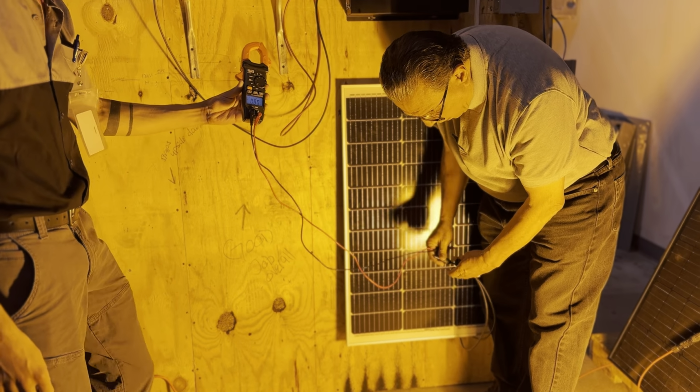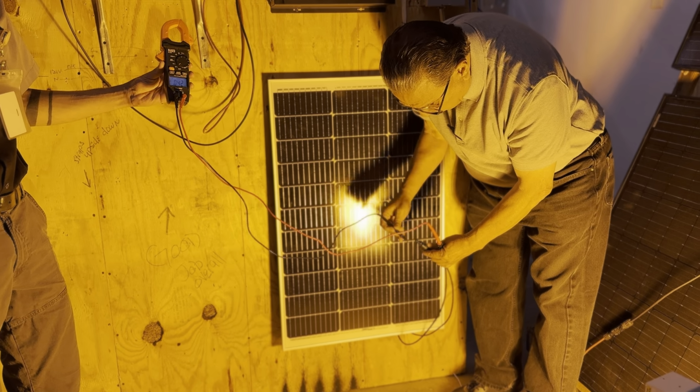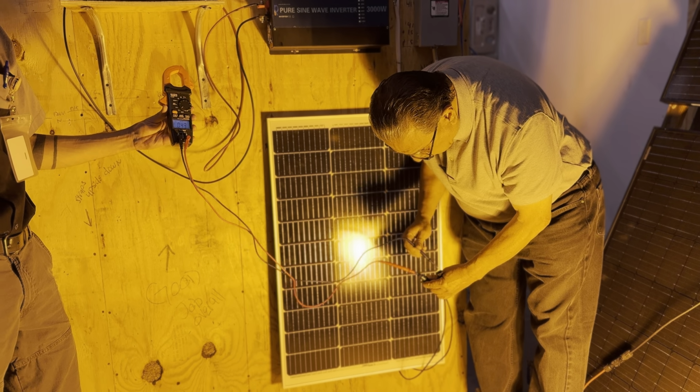I will be checking the DC right now, and I should have around 20 volts DC.